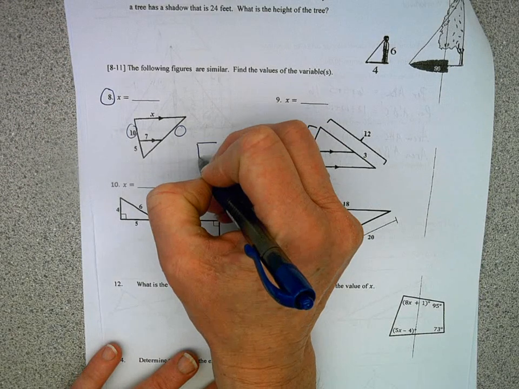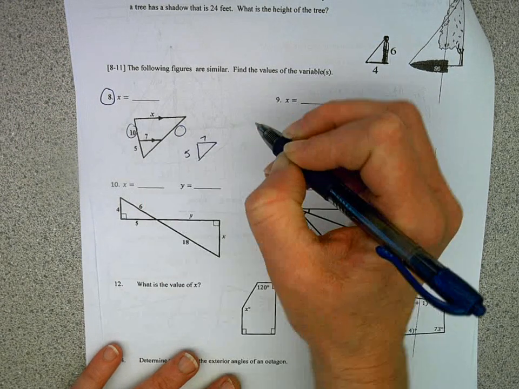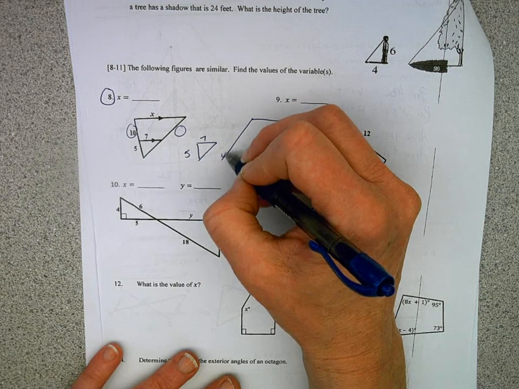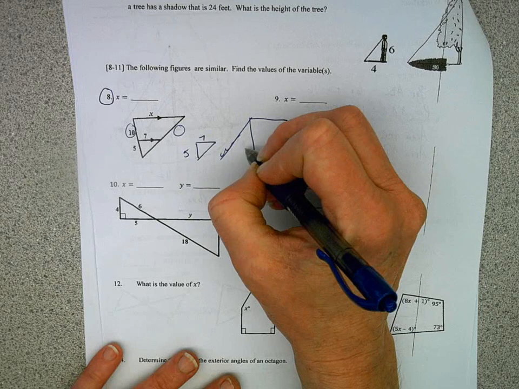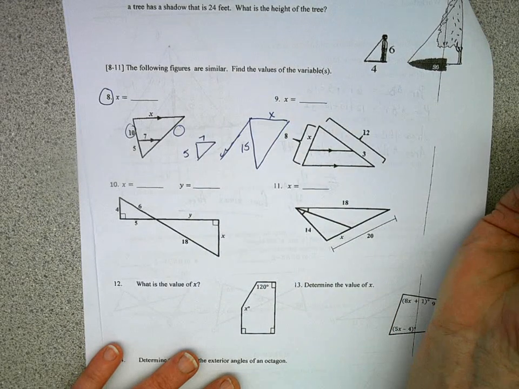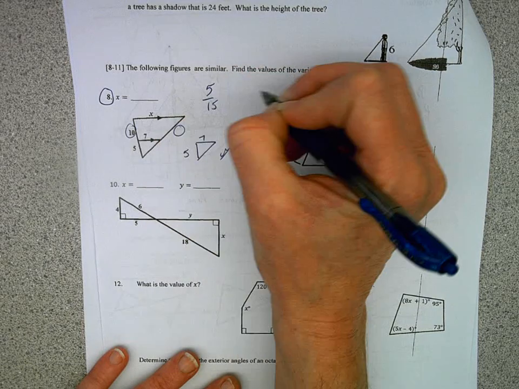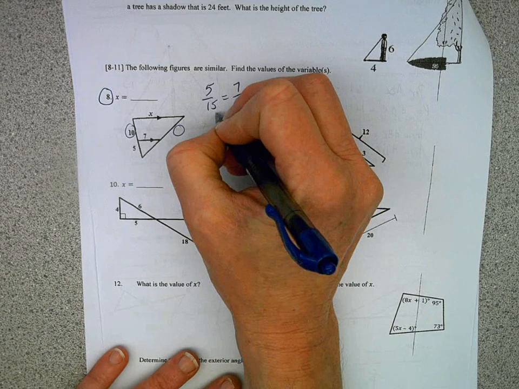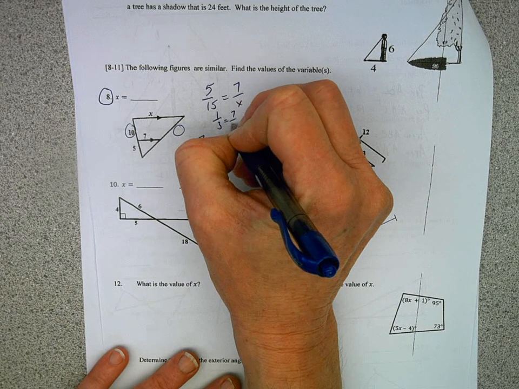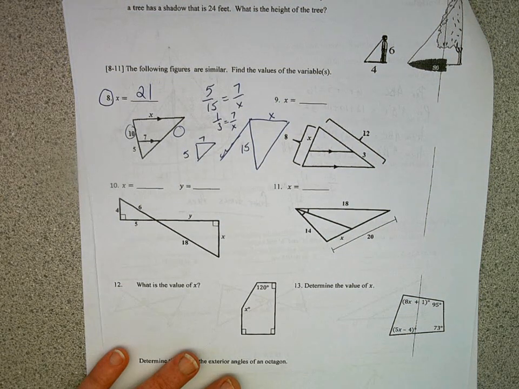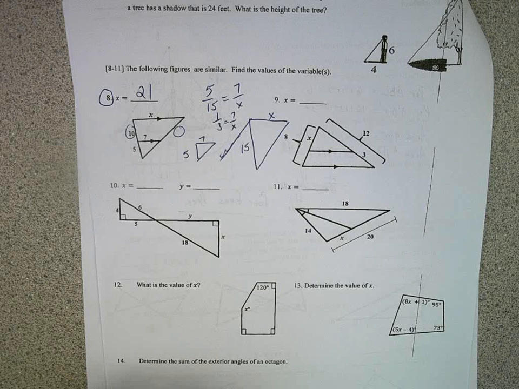So we have a triangle that's 5 and 7, and then we have a triangle of 15 and x. Sorry, that picture is terrible. So we have to compare triangle to triangle, so I can go 5 is to 15 as 7 is to x. I would reduce that, and I get 21. So that triangle is 3 times the small one, not double. It would not be 14. Okay, so just make that clear.